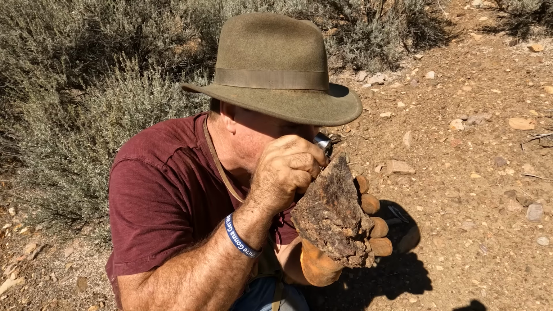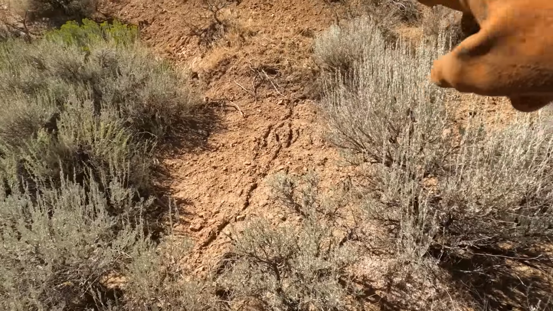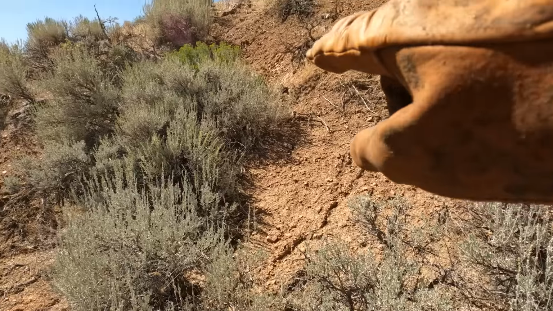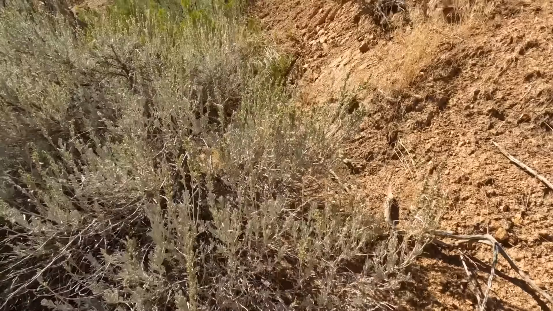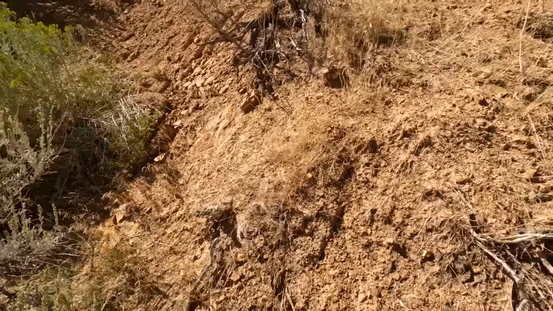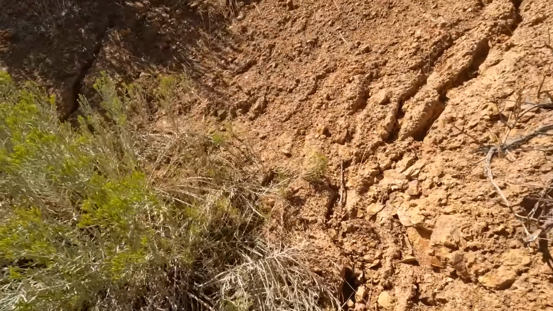Oh, and this is perfect. And there's nothing, but it seems to all be coming from right in this little section here. And I can see where somebody's been digging. You see that right there? Let's go take a look. You see that? Oh, if I don't trip. See that? Somebody's been digging right here. This looks like where it's coming from.